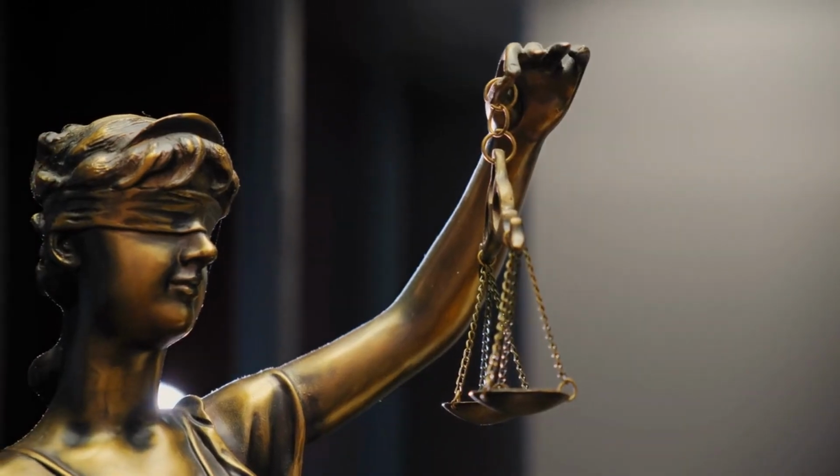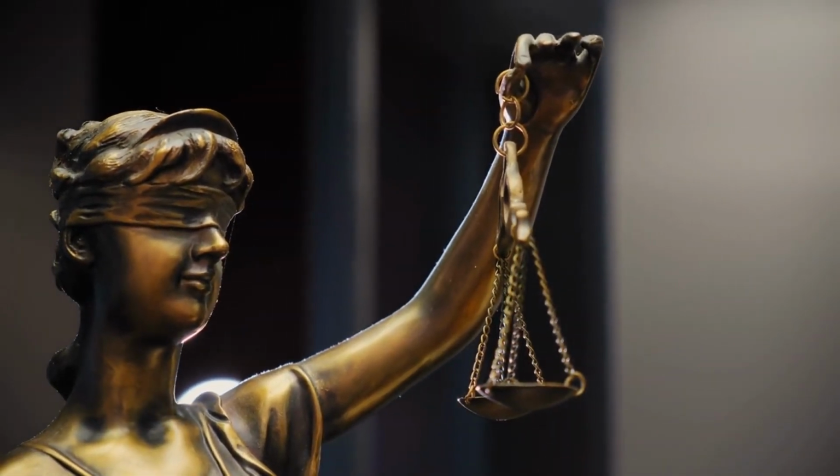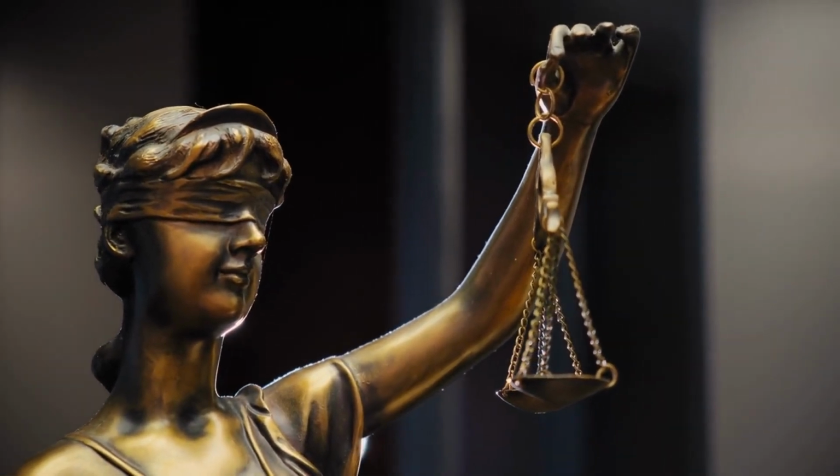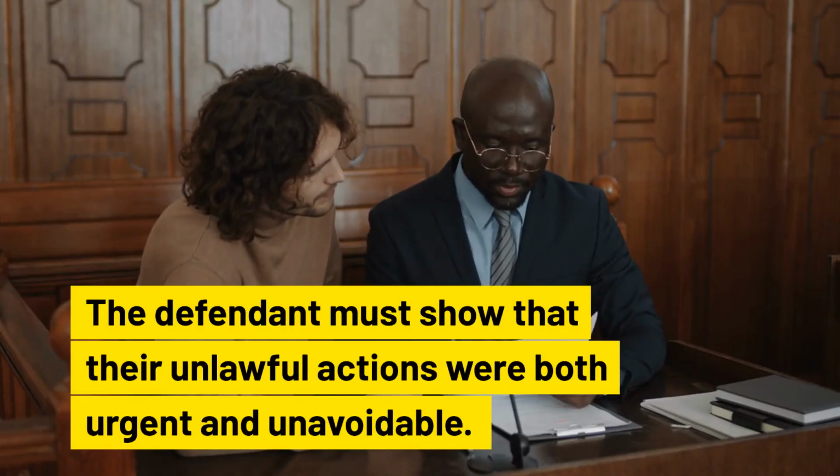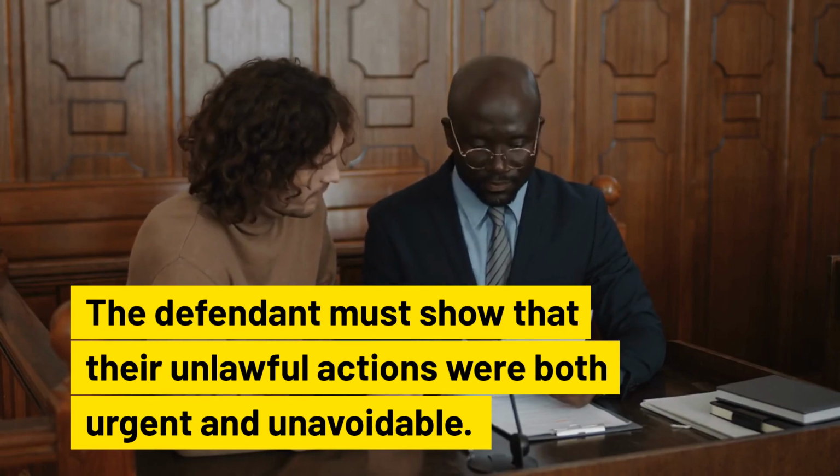Necessity is an exceptional defense, not available in all situations, and the courts are careful in how they apply it. The defendant must show that their unlawful actions were both urgent and unavoidable.